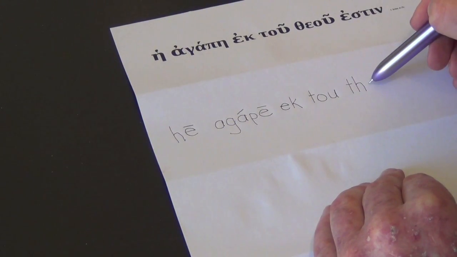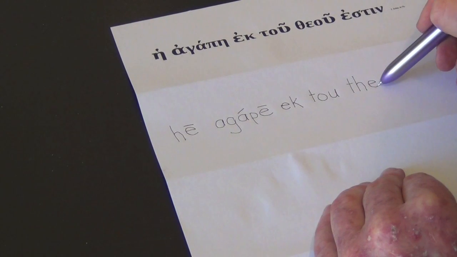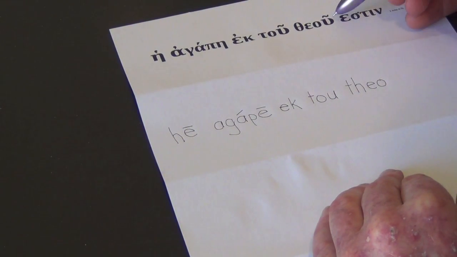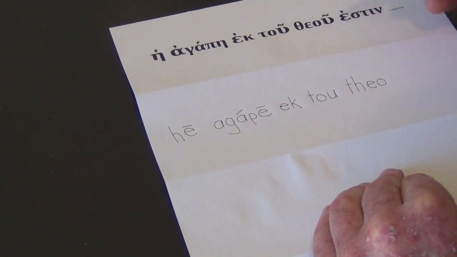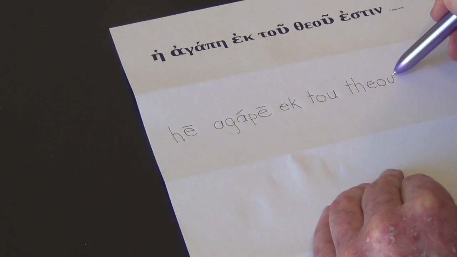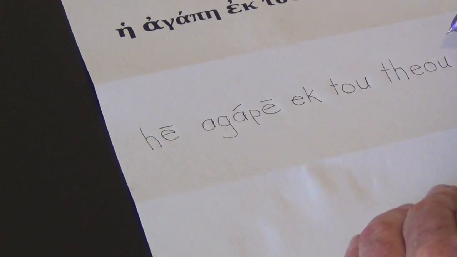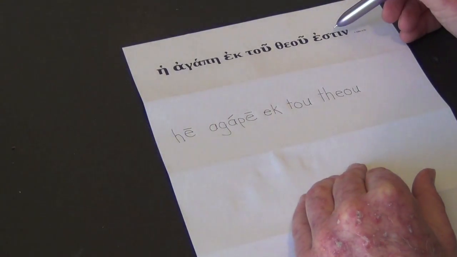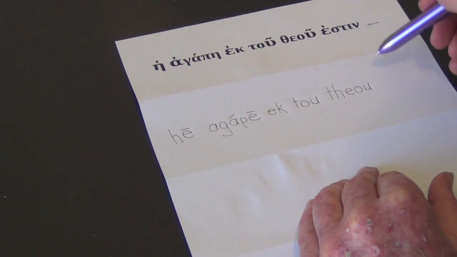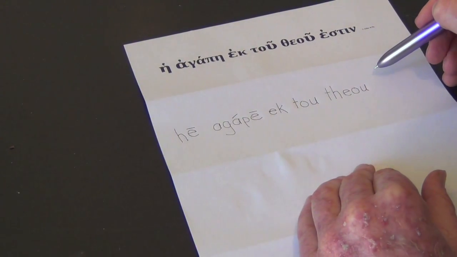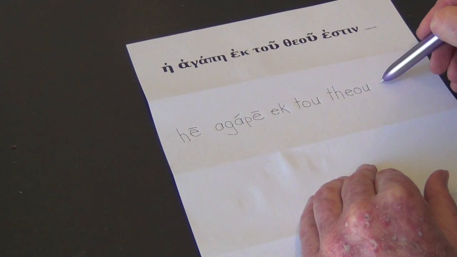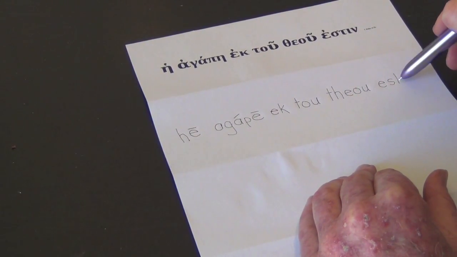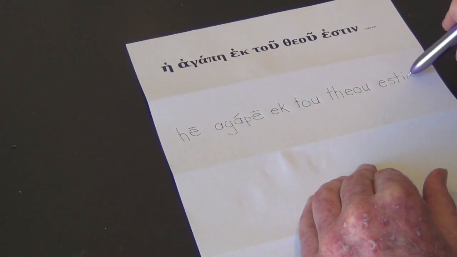Next letter we've met is an E, next letter O, and next letter is the same as this letter here, it's a U. Now the last word is the same word as we had in lesson 1. So if you want to pause, yes, it's estin.